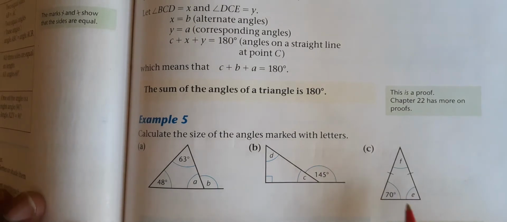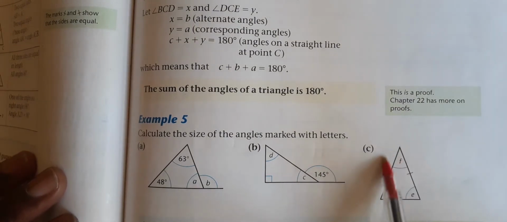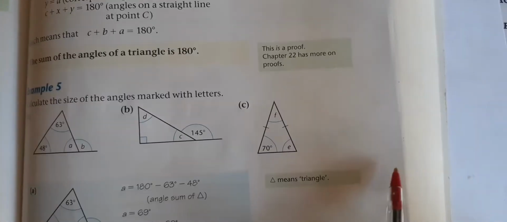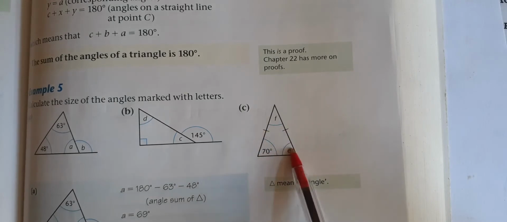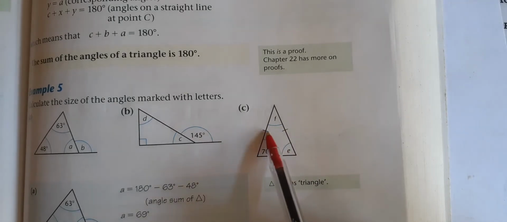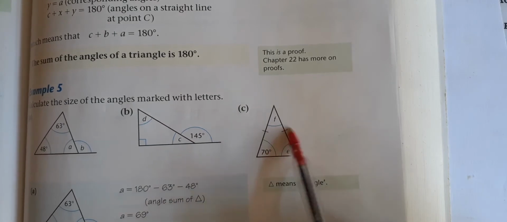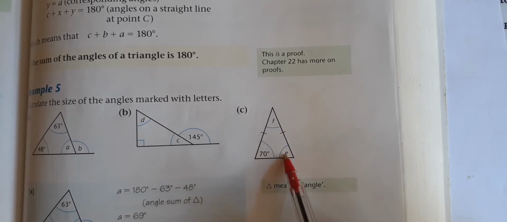Now let's look at this one. This is very important also. Now look at this bar here and this one. What are they telling us? I told you that this tells us that the base angles are equal. That is what it means here, please. The base angles are equal. So what are we going to do?